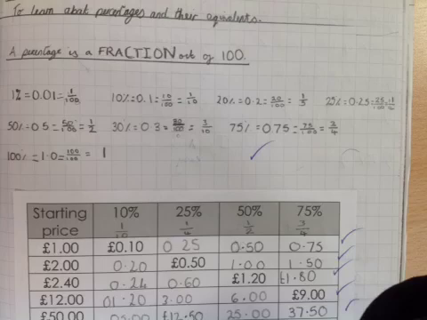The work at the bottom there was simple percentages and fractions of money. So, for example, 50% of £1 would be 50p, or 75% of £2.40 would be £1.80. The easiest way of working out 75% is to remember its equivalent fraction of 3/4, which you would divide by 4. So £2.40 divided by 4 is 60p. 3/4, 3 60p's gave that £1.80. So 75% of £2.40 was £1.80.